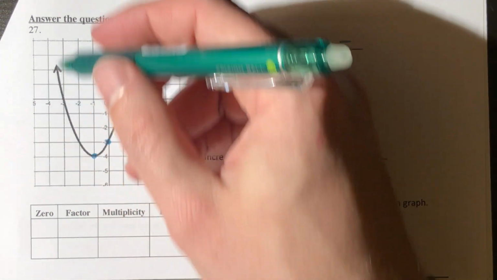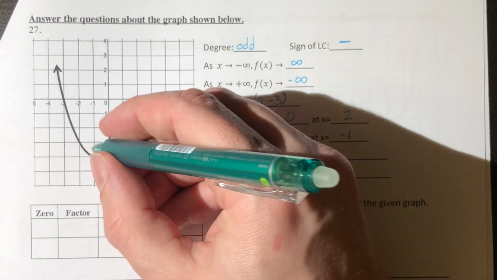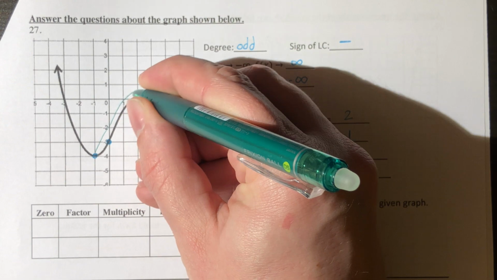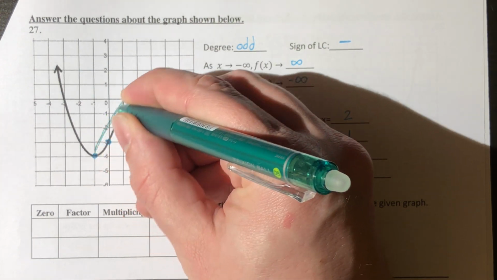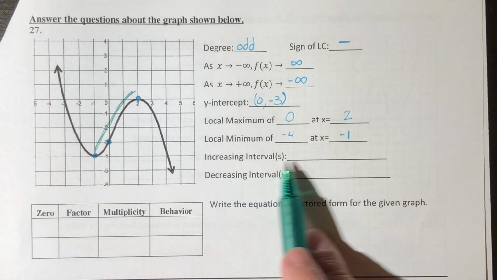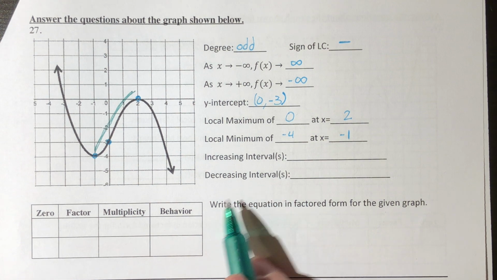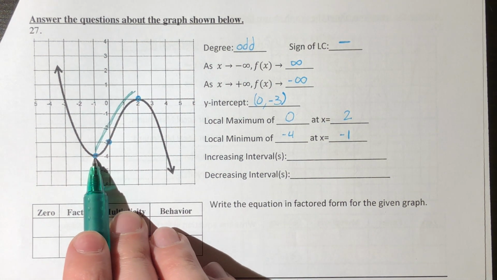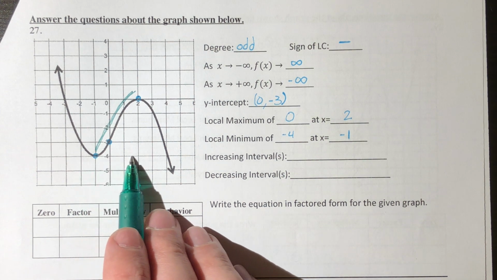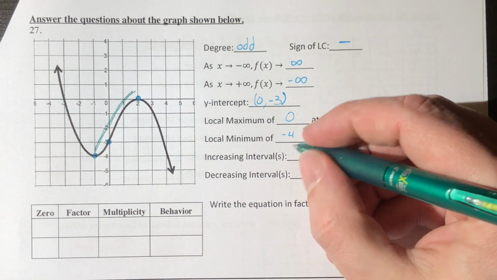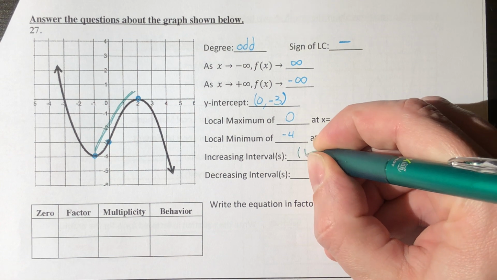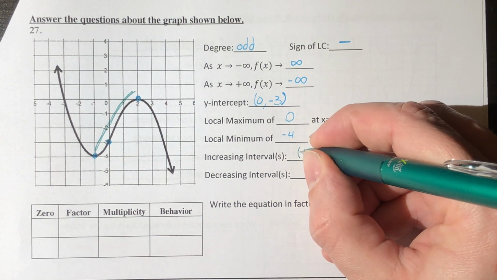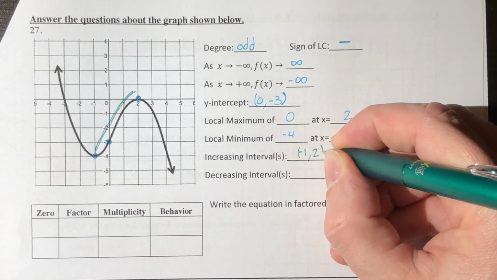Increasing interval, that's where it's going up as I move right. So that is right here. That it is moving up. When I'm talking these increasing and decreasing intervals, I only care about the x values. So the x value here is -1, and the x value here is 2. So I'm increasing from -1 to 2.